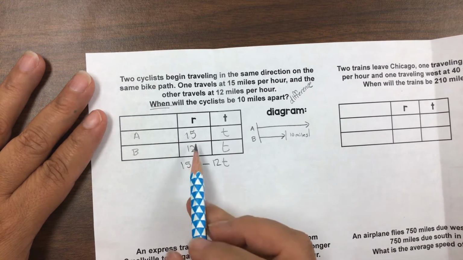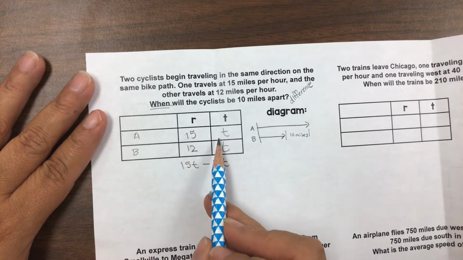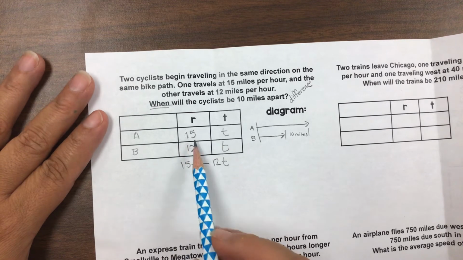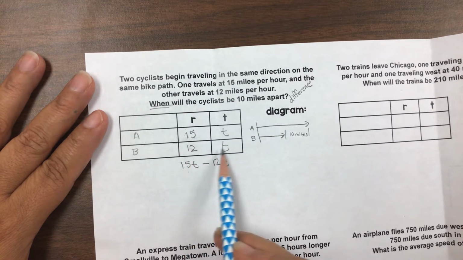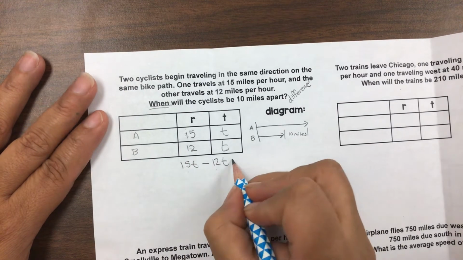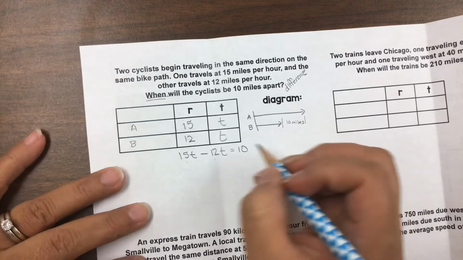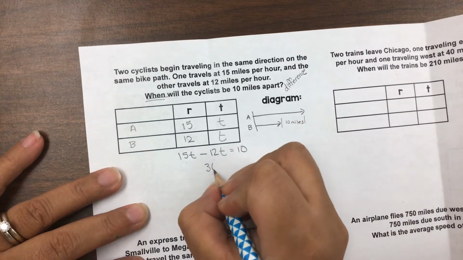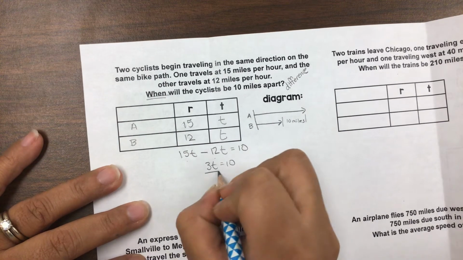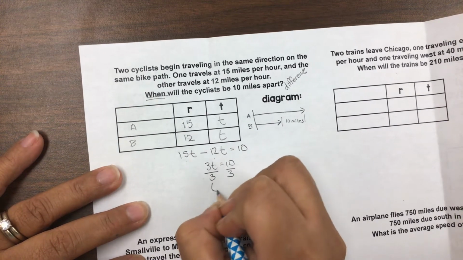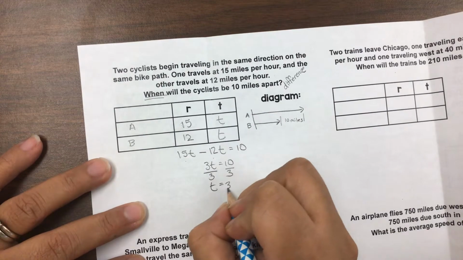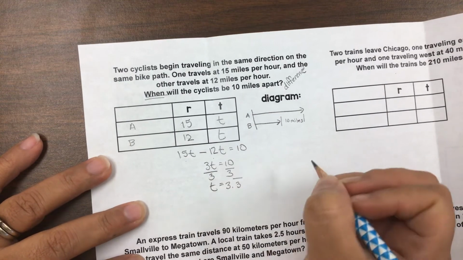So don't forget that rate times time gives you distance. So they're saying this distance minus this distance, and we want to know when that's going to be 10 miles. 15 minus 12 is 3t, and that's equal to 10 divided by 3. T is equal to 3.3 repeating.